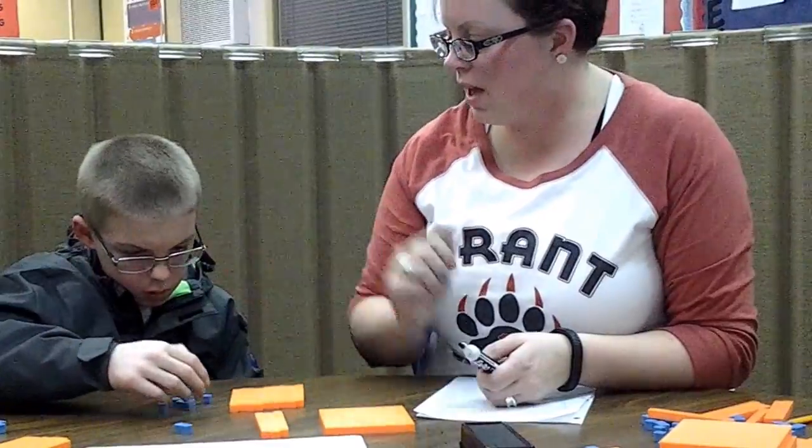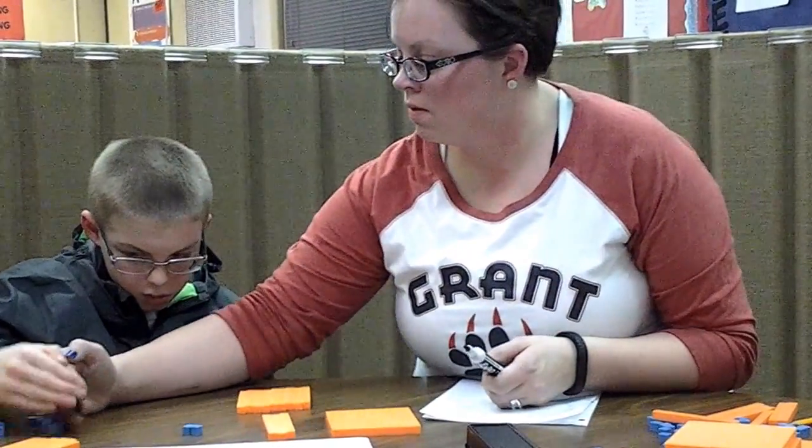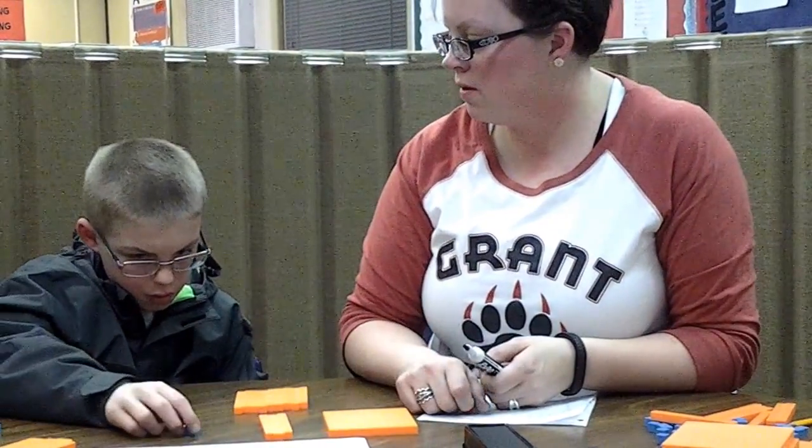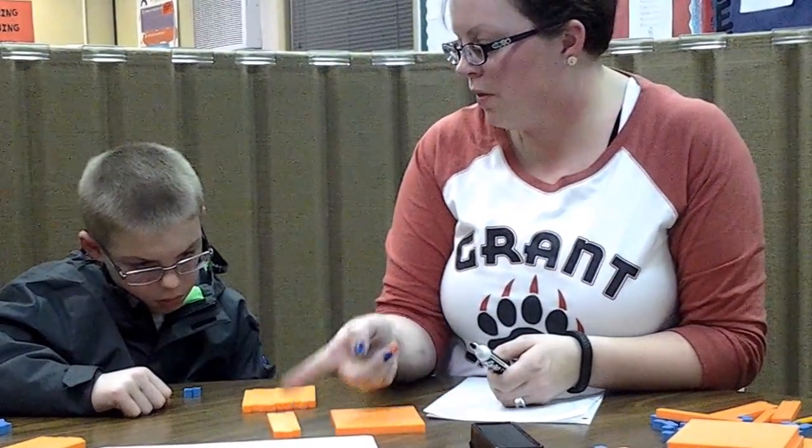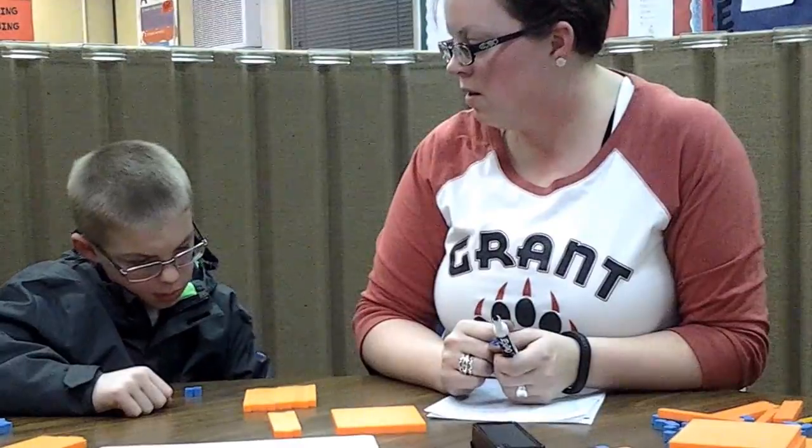Pull all those to your side because those are gone. So how many hundredths do you have left? 2. Awesome. Pull those down. Can you take 3 from 9? No. So what do you need to do?